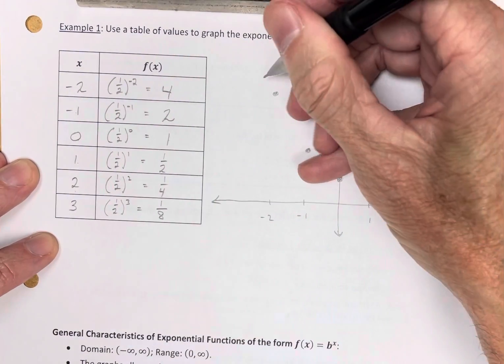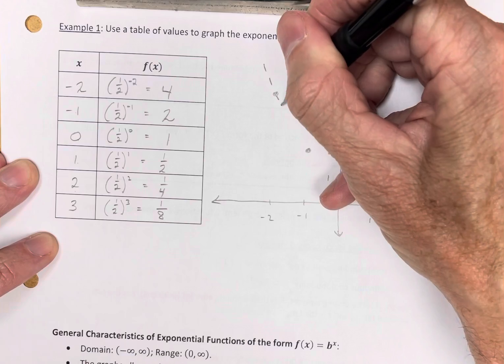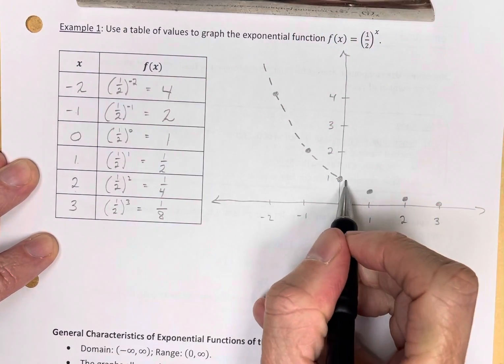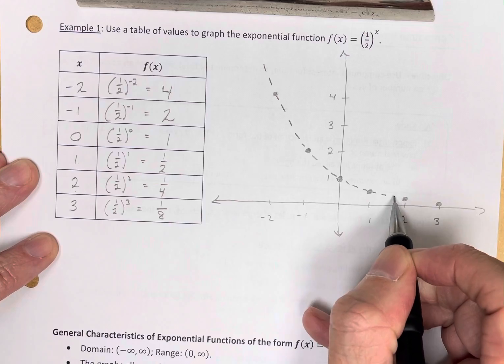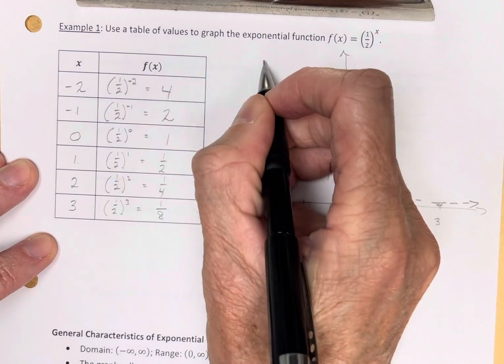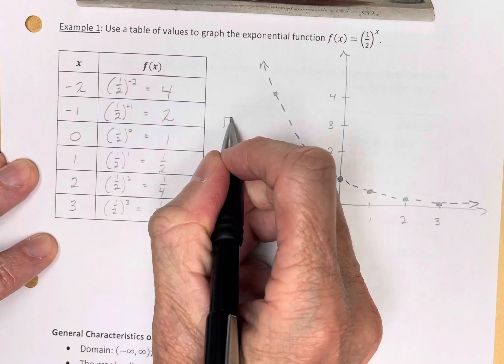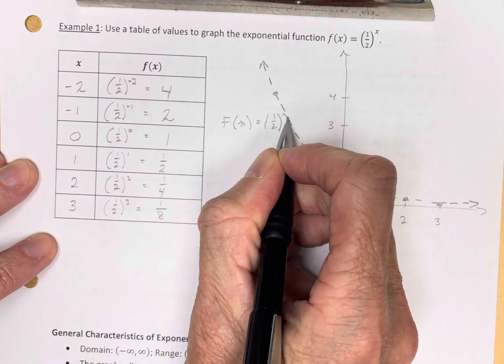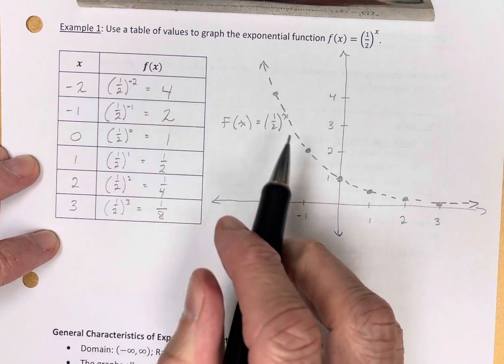So here comes the graph, and again, I'll use a dashed line just so it looks a bit clearer to people. It's, of course, a straight line or a solid line, but just for clarity's sake. And this is the graph of f of x equals 1/2 to the x power right there.